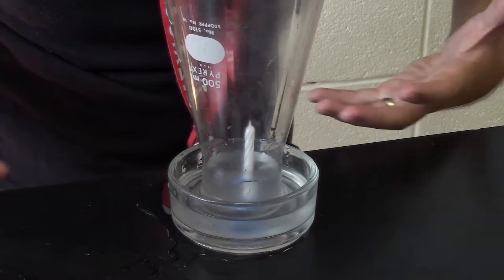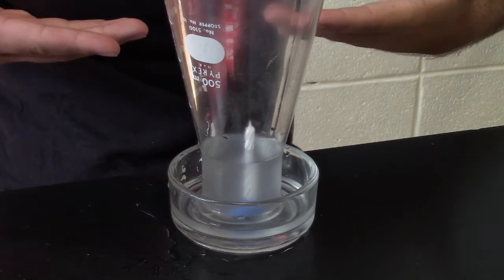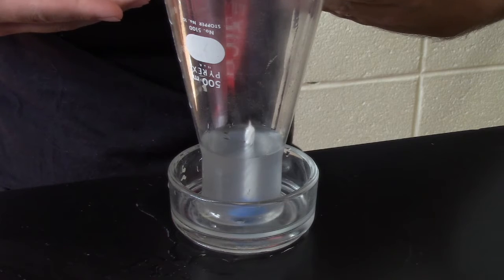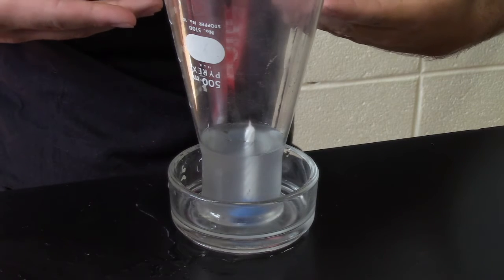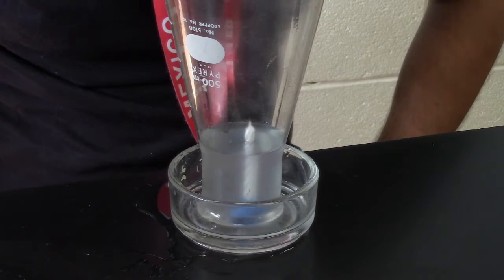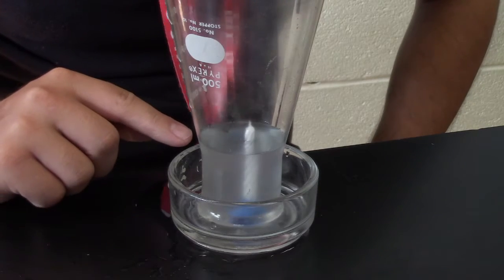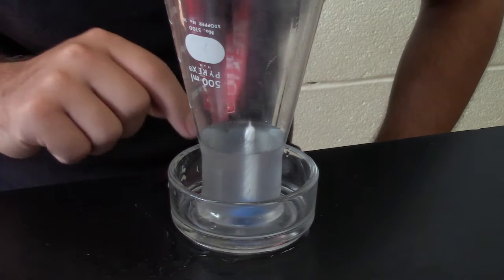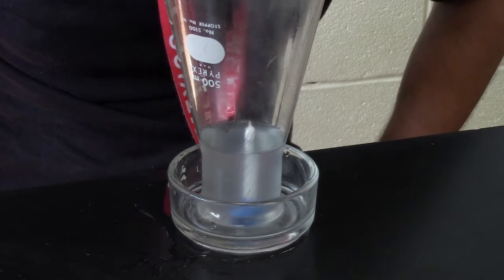I gotta channel my chakra and then it's slowly moving up. Let's keep on going and going. Keep on going and it's there. You see? Now the water is up here when it was all the way in the bowl. See, I am a water bender.